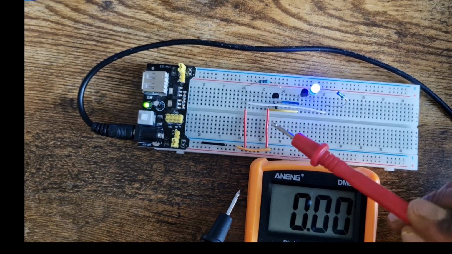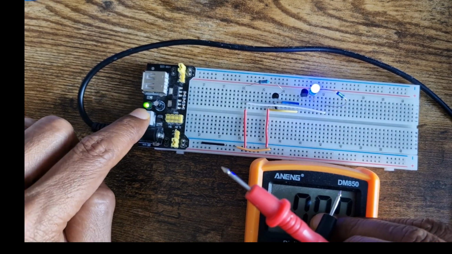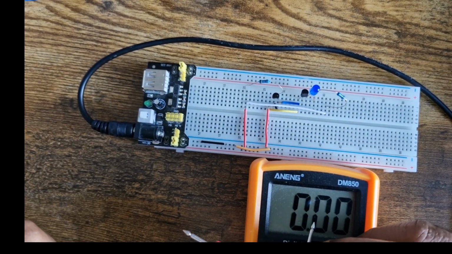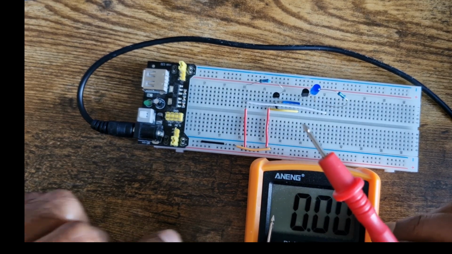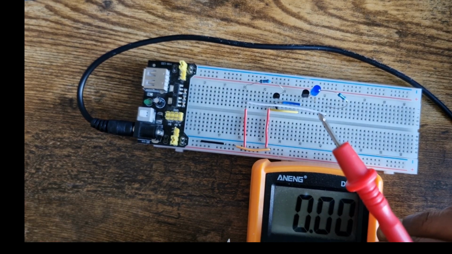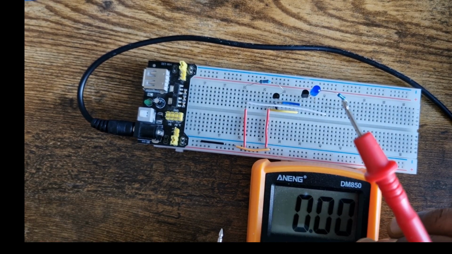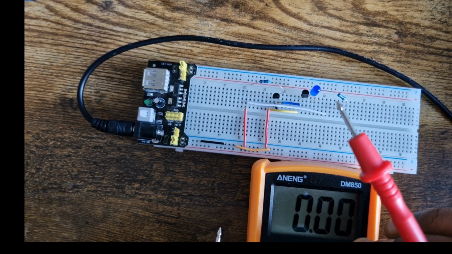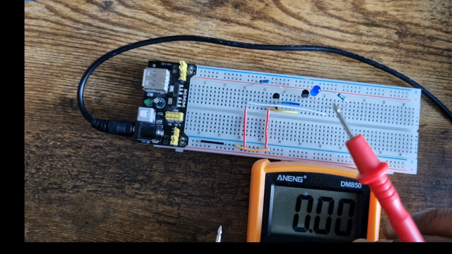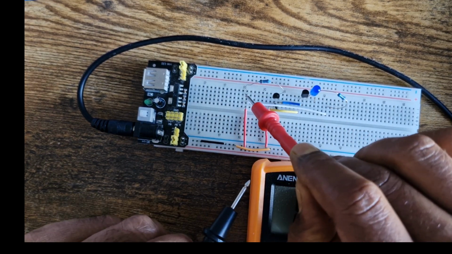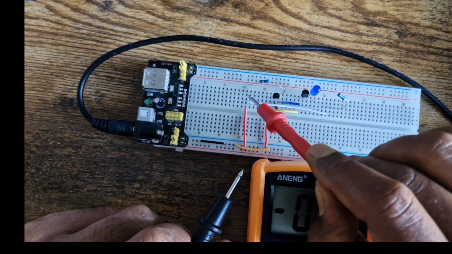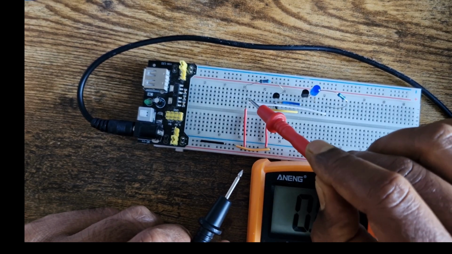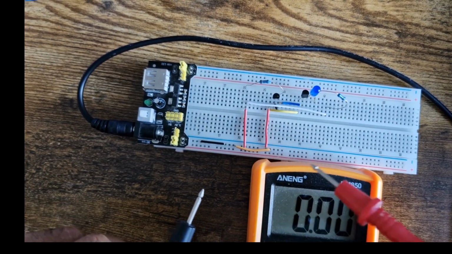To do so I have to first switch off the circuit here, and then make sure I open the circuit here. Okay, break the circuit, and then put an ammeter there.